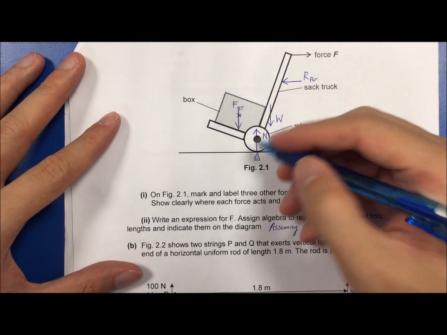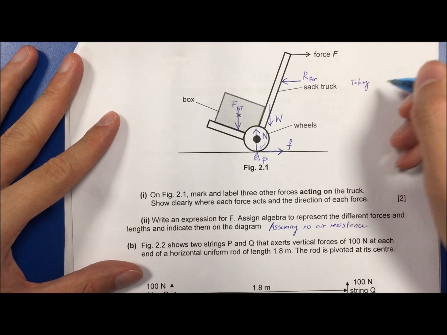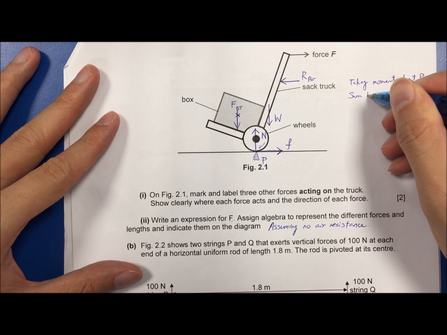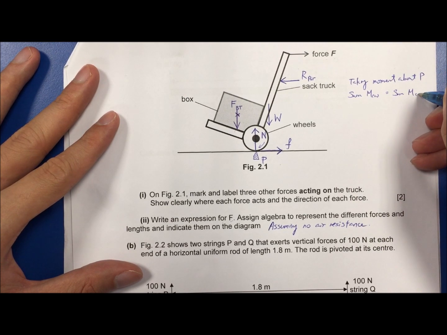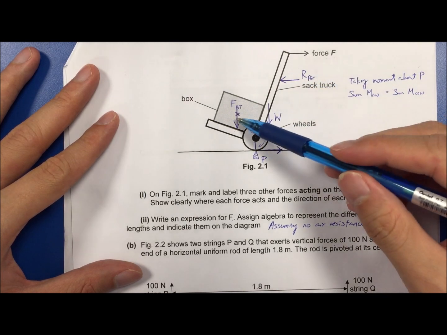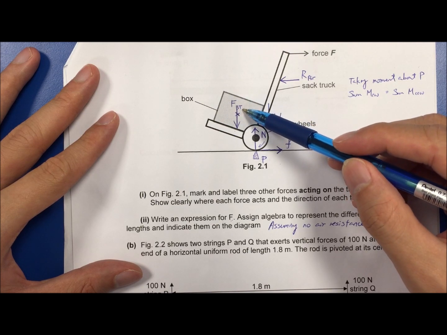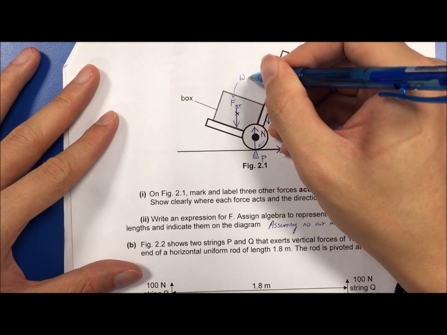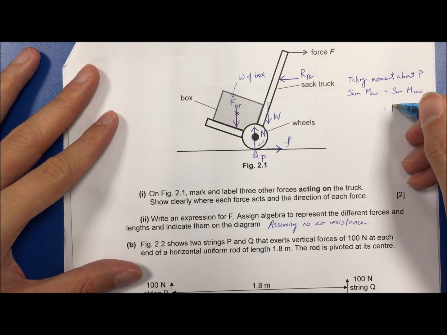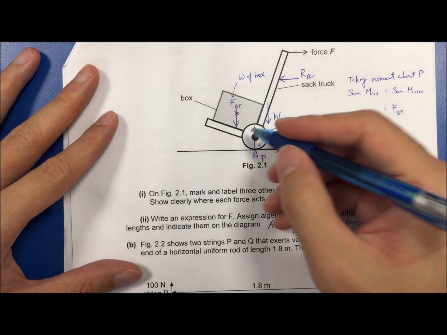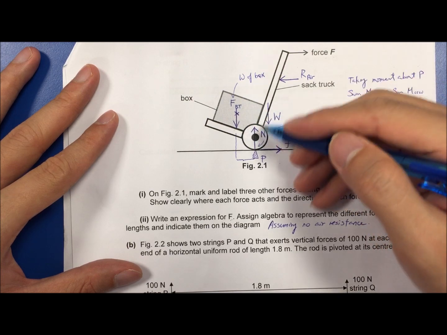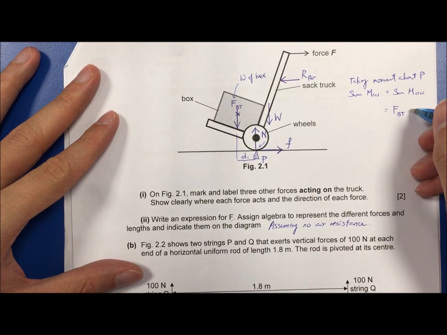So how to write the expression? You take the moment at P. It's a good habit to declare where your pivot is. So taking moment about P, the sum of clockwise moments must equal the sum of counterclockwise moments. In this case, the only counterclockwise moment is this force by the box acting on the truck, and this force is actually the weight of the box. So on the counterclockwise side, it is just the force of the box acting on the truck, essentially the weight, multiplied by this distance. This is the line of action of this force, and this is the pivot. So let's declare this d1, so times d1.